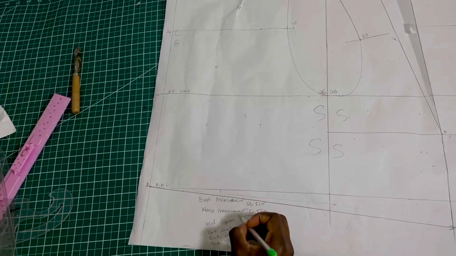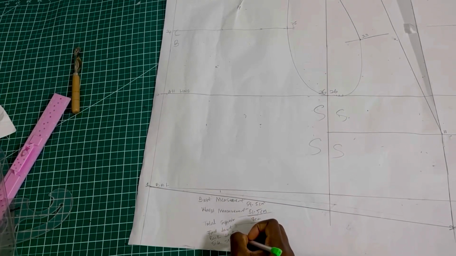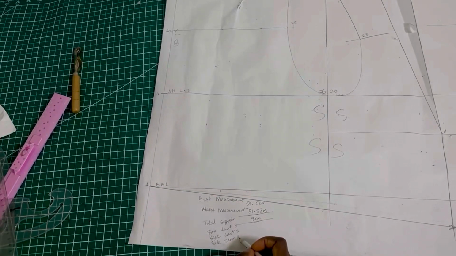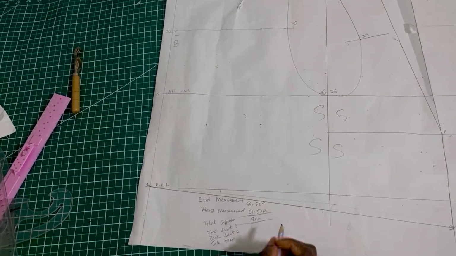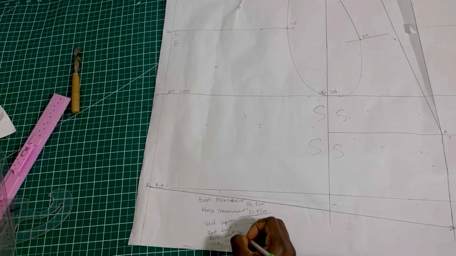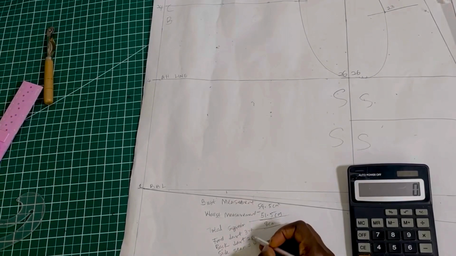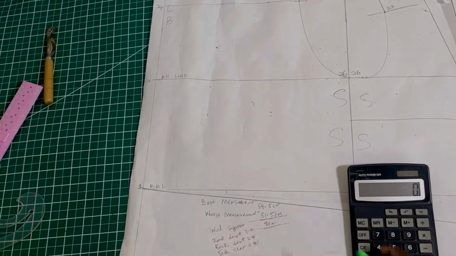So this is 8 cm. Let's say this is 3 cm, this is 2 cm, and this is 2 cm. 2 plus 2 is 4, plus 3, that's 7. So supposing we do something like this, let's say 3.4, 2.3, 2.3. So 3.4 plus 2.3 plus 2.3, that's 8.